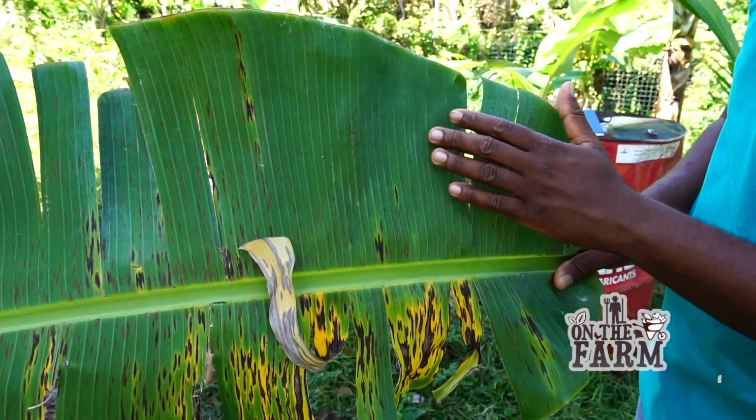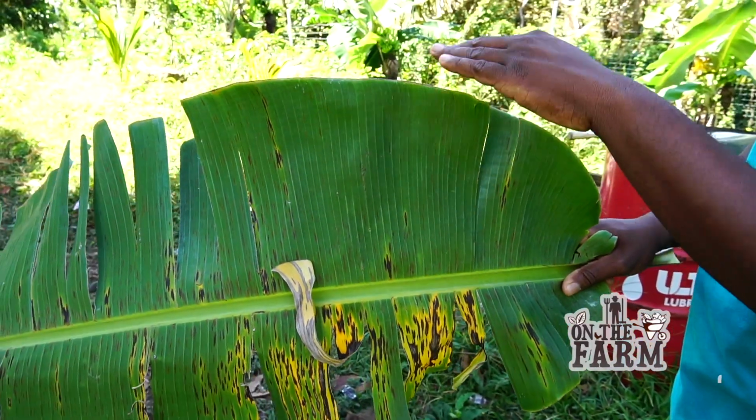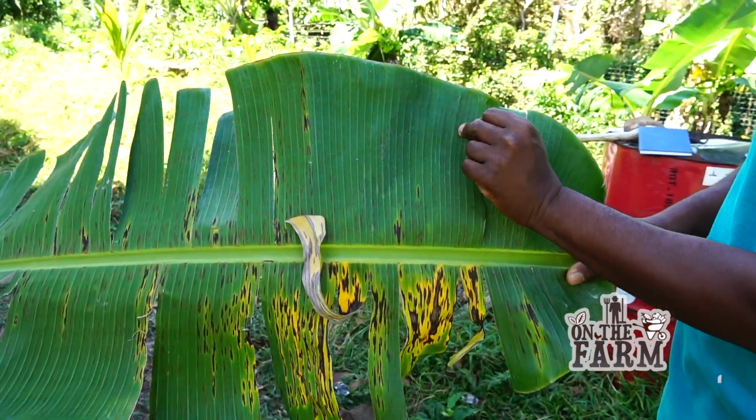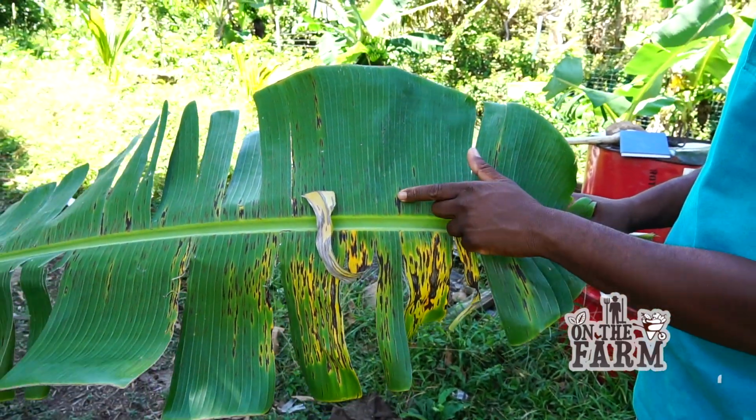How can a farmer identify it? Well, Black Sigatoka, as I said, is a leaf spot disease. First, it starts very, very small on the underleaf of the plant. It starts as a small speck of yellow, then it turns to a brown streak.